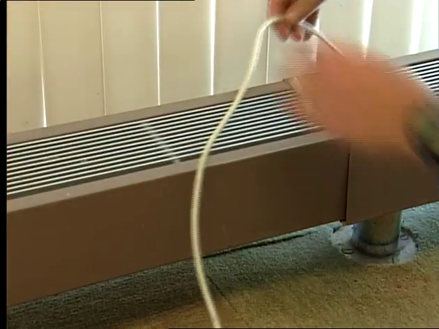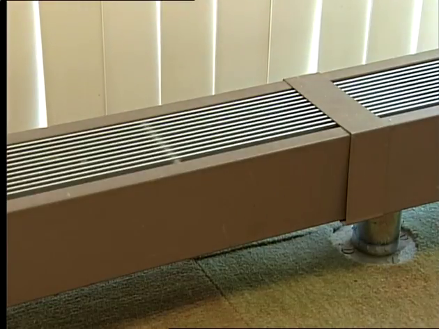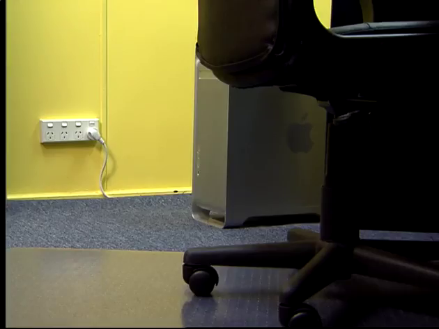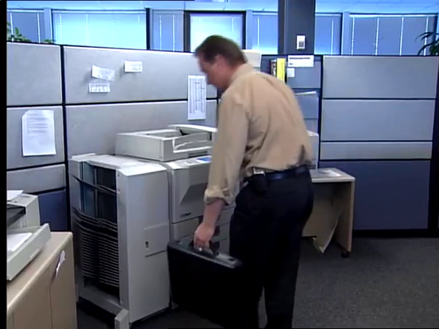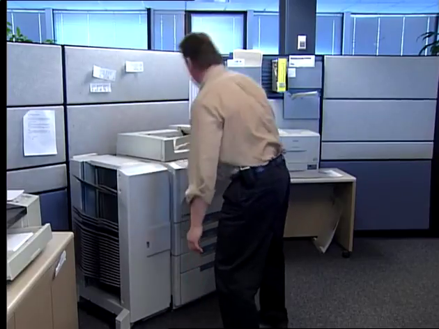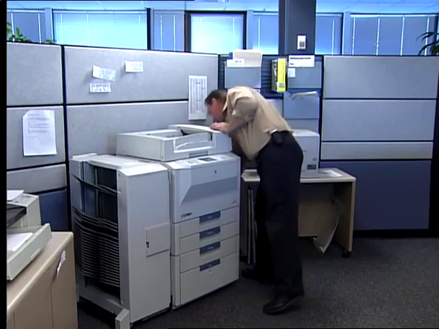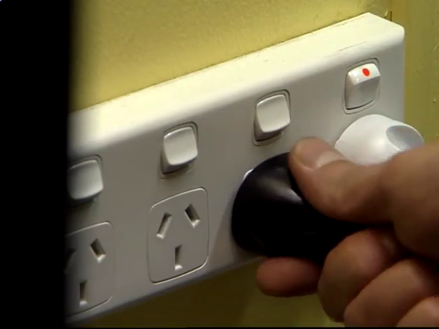Cords should never be pulled or dragged across nails, hooks or anything that could cut through the insulation. They should also not be placed on hot surfaces, such as heaters. Furniture placed in front of outlets should also allow for easy access. If electrical equipment needs cleaning, adjusting or maintenance, make sure it is disconnected from the power source before working on it.